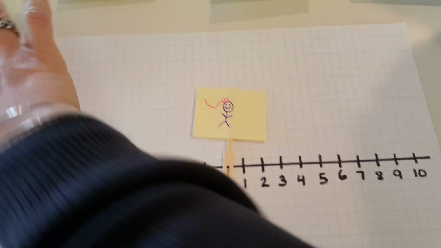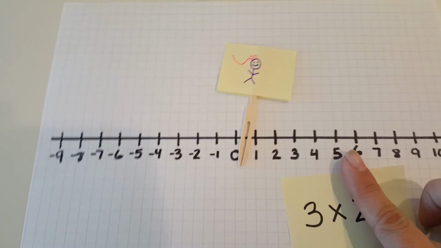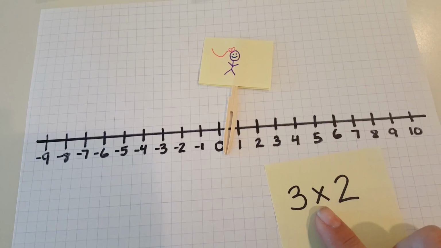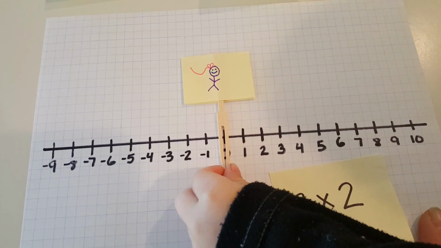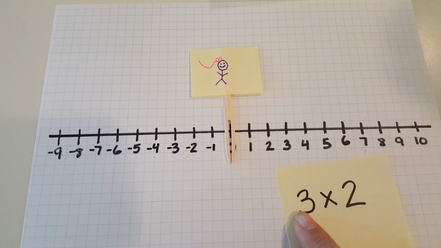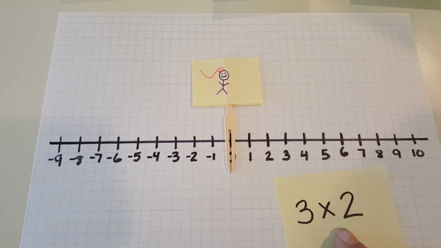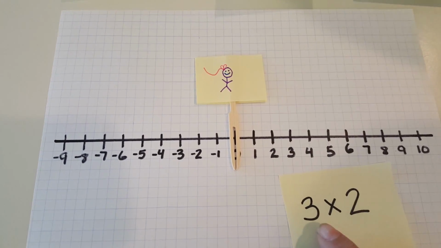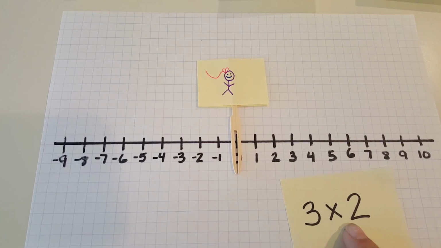To model multiplication, let's look at a problem like 3 times 2. The first number in the problem, 3, is going to tell us how many steps we're going to take. And the second number is going to tell us how long each of our steps should be. So right now we're going to take 3 steps, and each of those steps should be 2 units long.